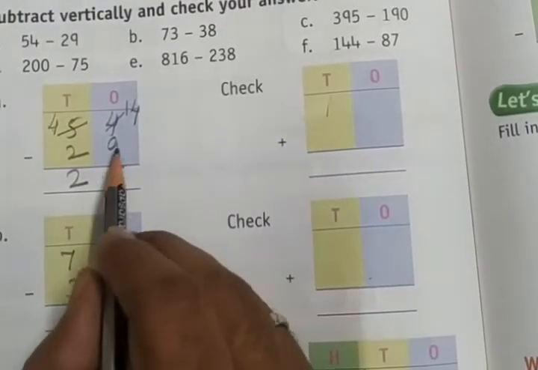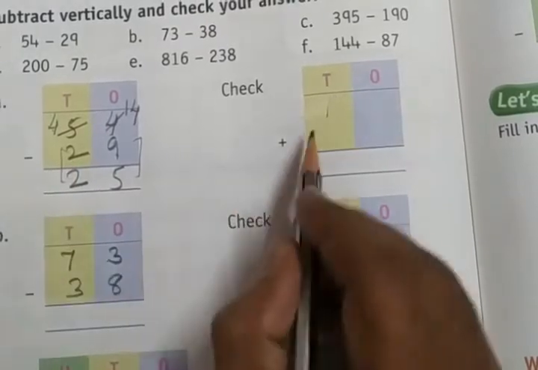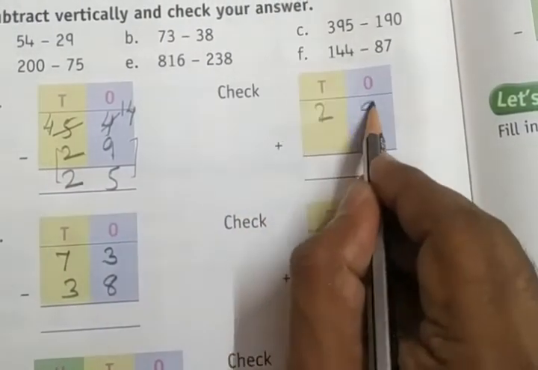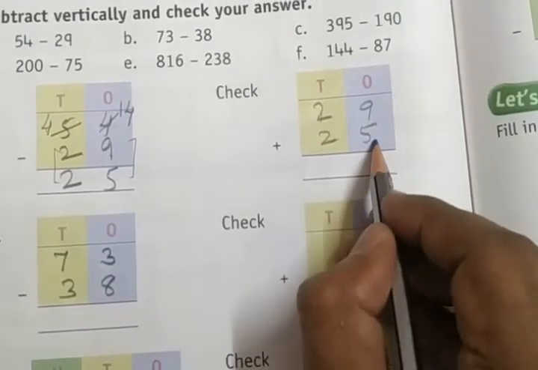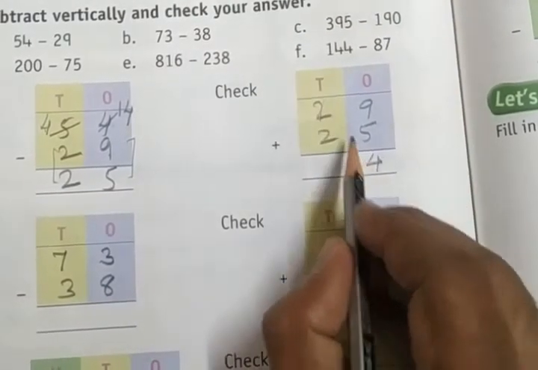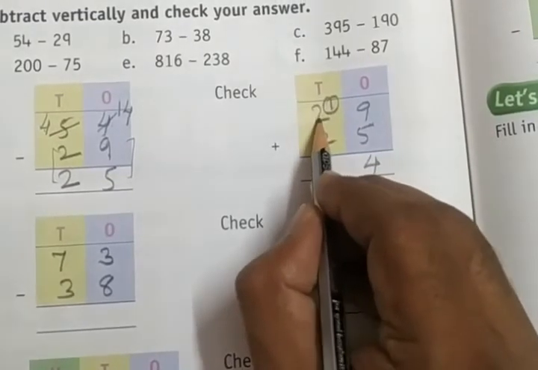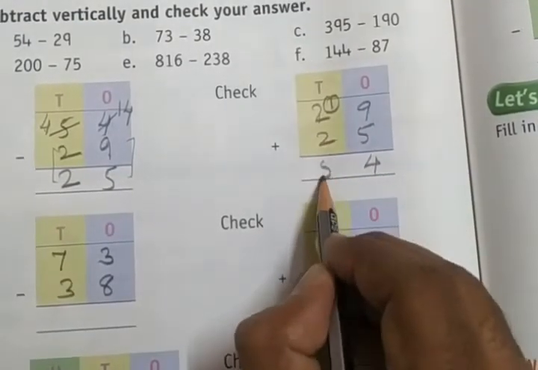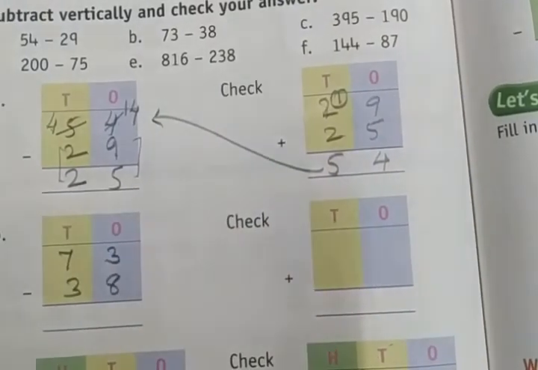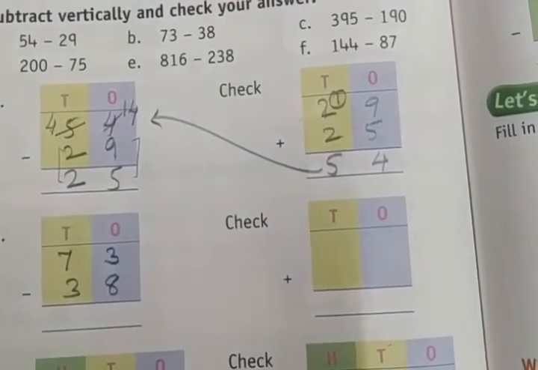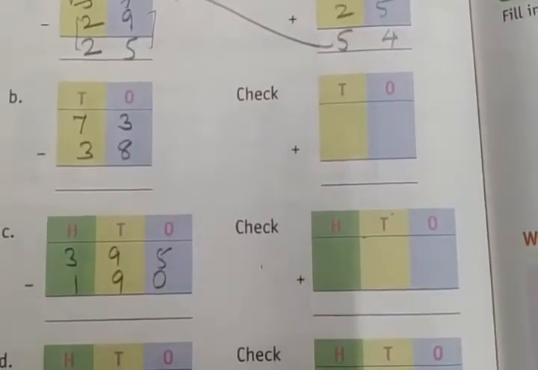Okay, now what we have to do is add these two things. 29 plus 25. So here 9 plus 5 is 14. Carry 1. 1 plus 2 is 3. 3 plus 2 is 5. Right? So we have to place it here. Clear?